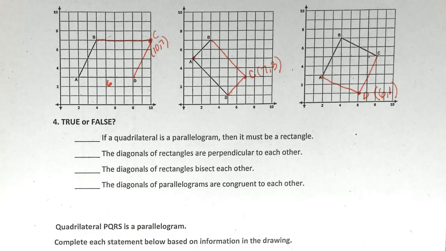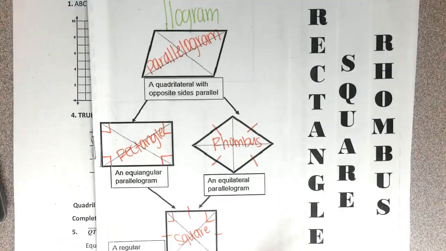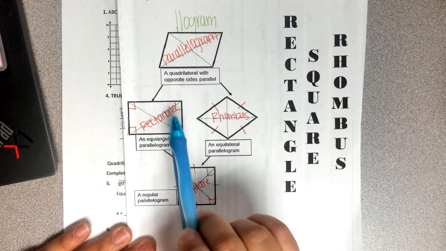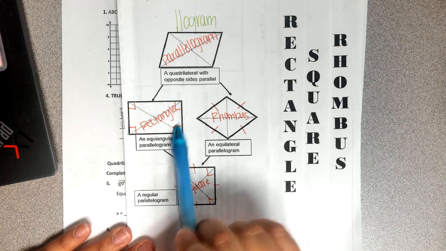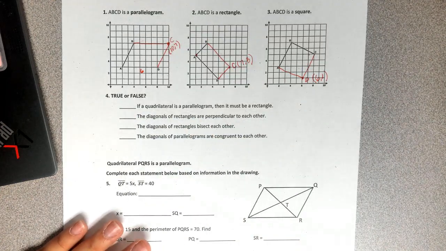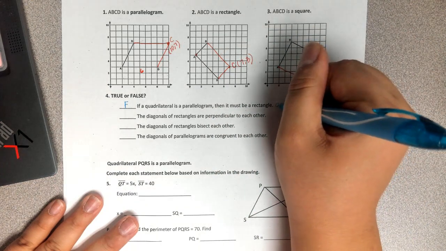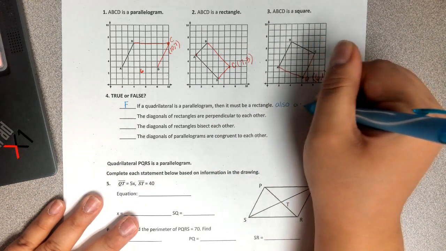If you get out your notes from yesterday that look like this, if something is a parallelogram, does it have to be a rectangle? No. What else could it be? A rhombus. So this is false. It could be also a rhombus.